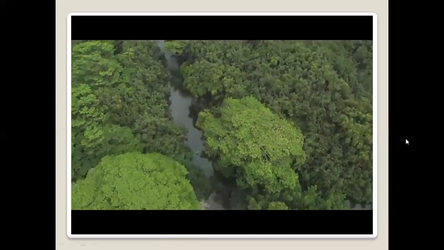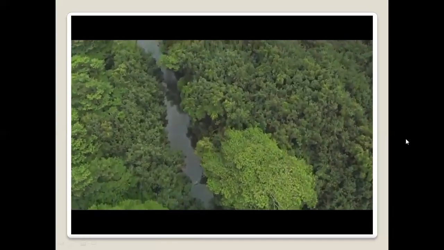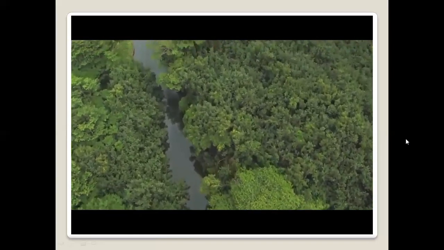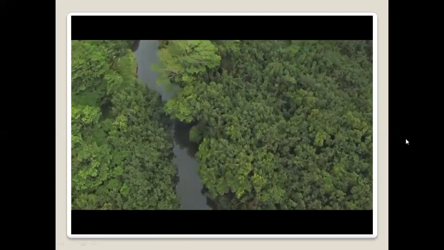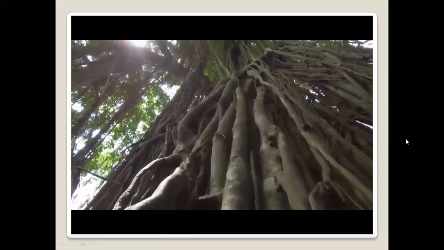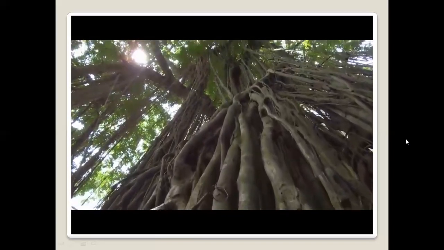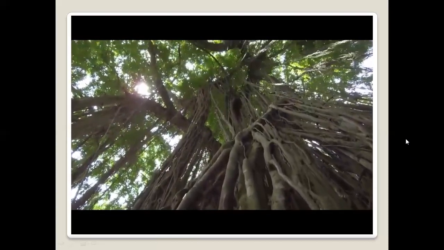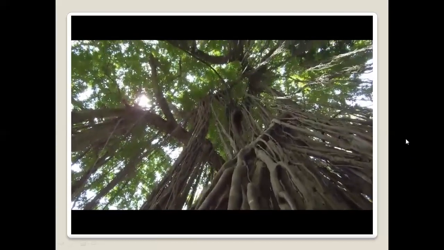These trees create a canopy on top of one another. The vegetation is so dense that little light reaches the forest floor. Many of the plants in a tropical rainforest are evergreens, not deciduous. Many of these trees have very large vines.